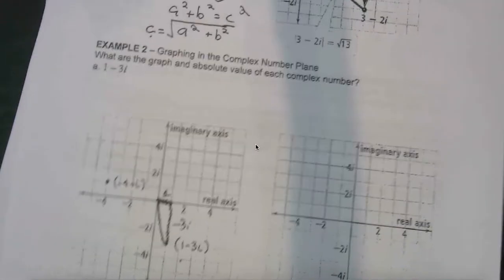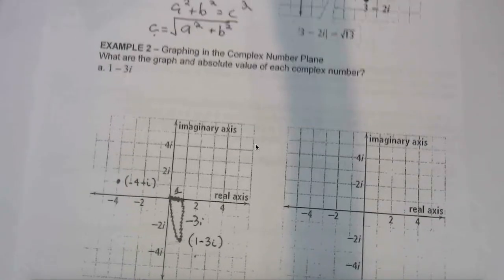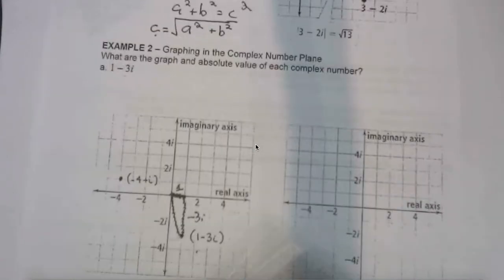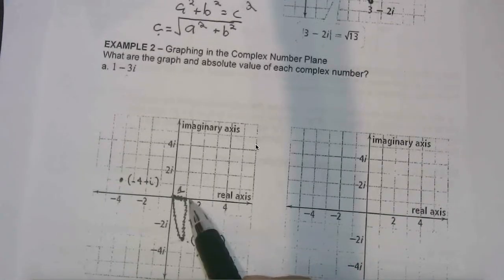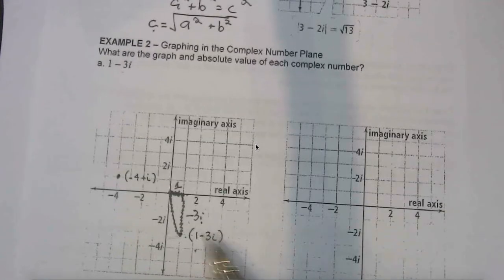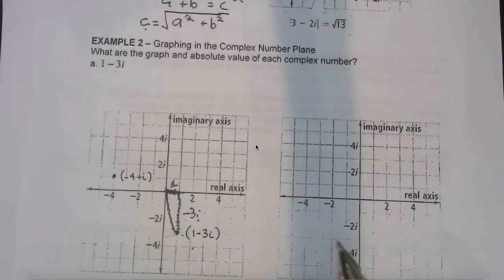So if we take a look at this first example here, trying to find the absolute value of 1 minus 3i, we see that graphed here we have 1 minus 3i. We're moving over 1 in the x direction, seen here. We're then going down 3 units in the imaginary direction. So how can we get the absolute value of this? Well, we know that we want to measure a positive distance, so our answer here definitely needs to be positive.